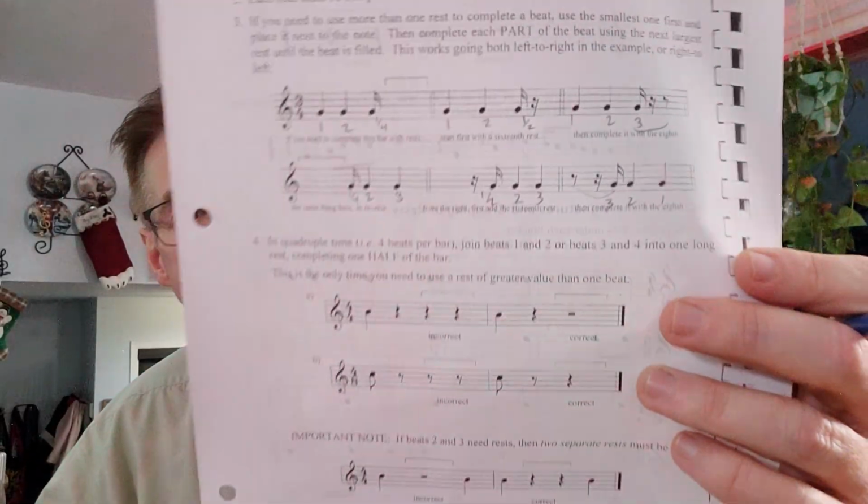So I would want to make sure to make it look as easy to read as possible. My example A says incorrect, and the second bar says correct there. So beats 1 and 2 can be combined into one rest. Beats 3 and 4 can be combined into one rest. Let's look at example B.